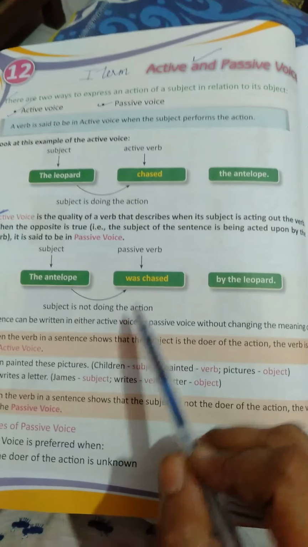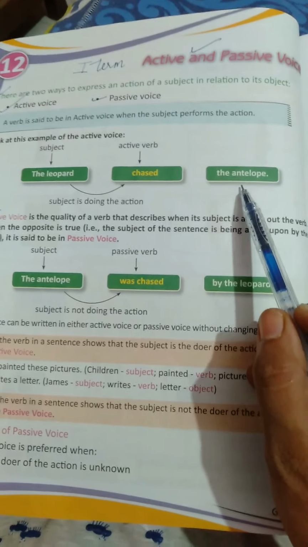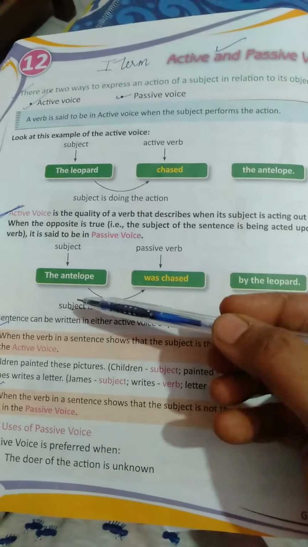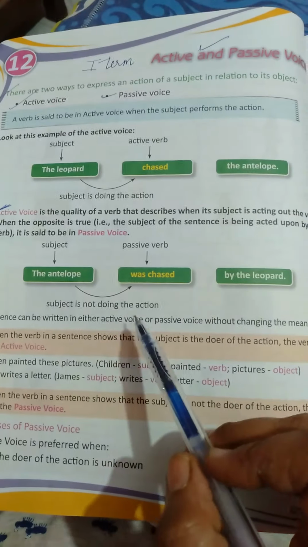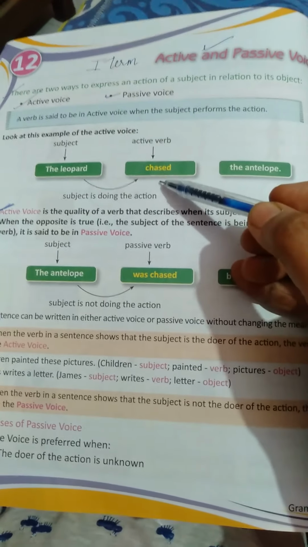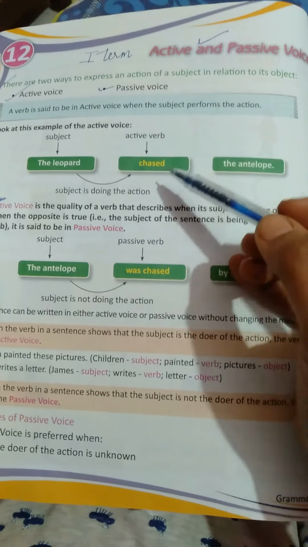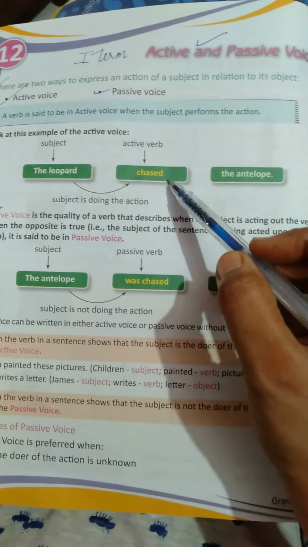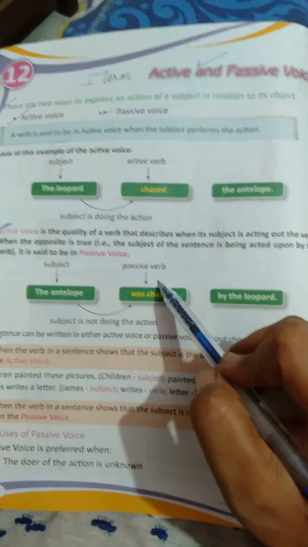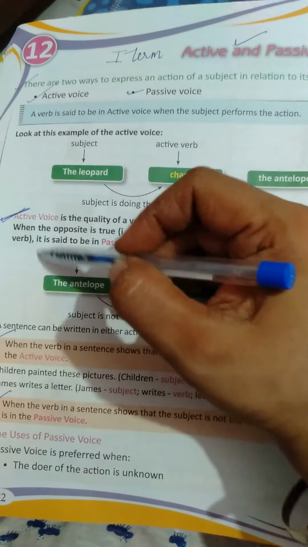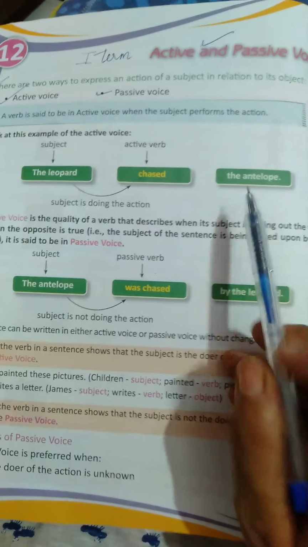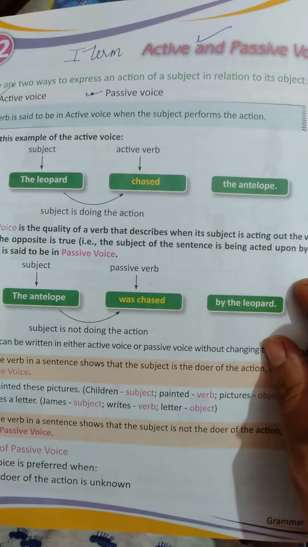And when it is opposite, when the object is going to become the subject, and this is going to be on the receiver end, the subject is not doing the action, the way they have written: the antelope was chased, with the verb. I told you that first of all you have to identify the verb, then only you are going to make the changes in the passive. And one more thing, see this, these are identical sentences. There is no difference, the meaning will remain the same.